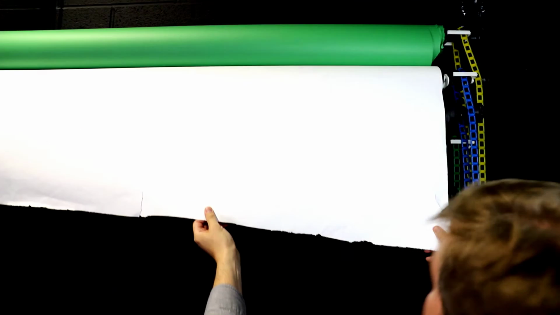To change the backdrop paper, the user needs to manually move the current paper up and the required paper down using the plastic pull chains. This may also require some coaxing by hand.